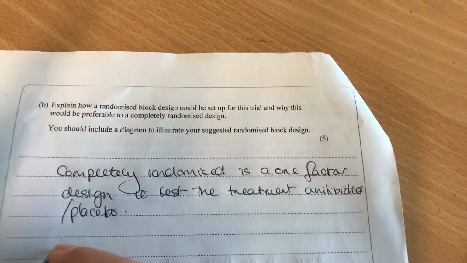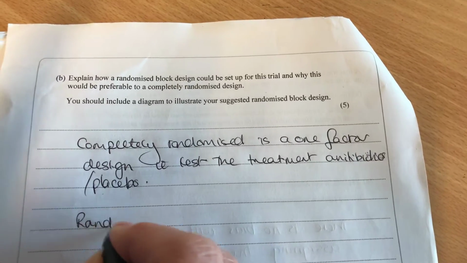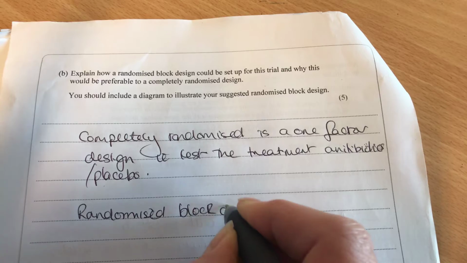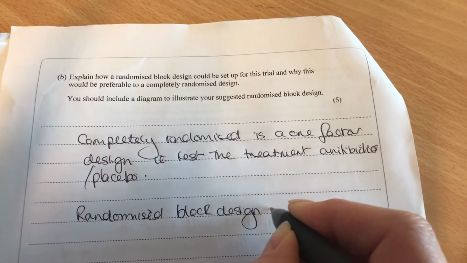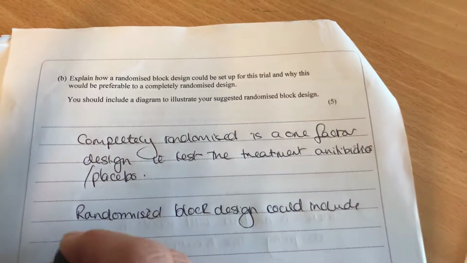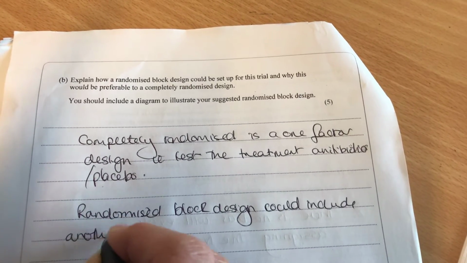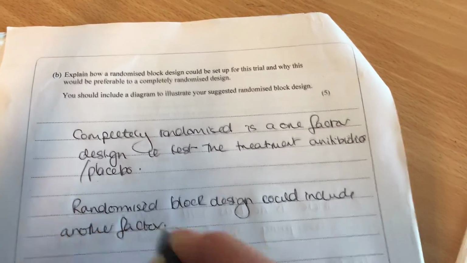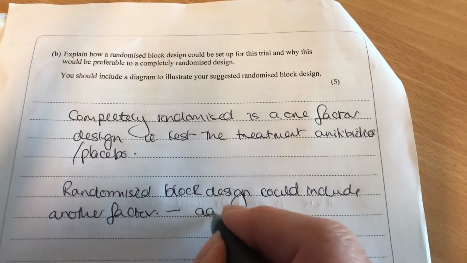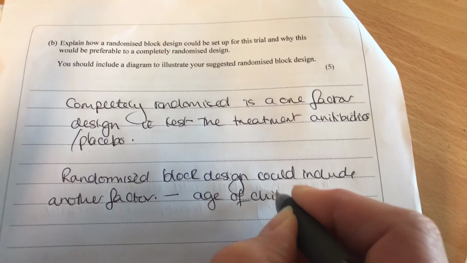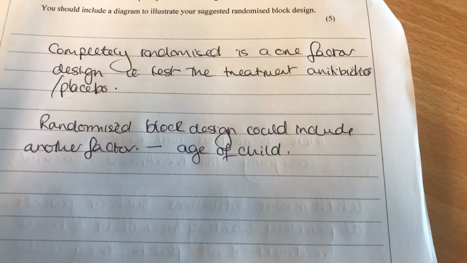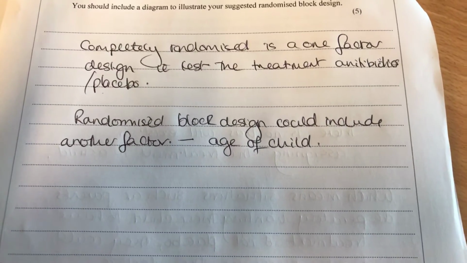But if you did a randomised block design, you could include another factor that may affect their treatment. So you could have perhaps age of the child. Will that affect? So if they're having the same amount of antibiotics, does the age or the size of the child affect how quickly they get better?